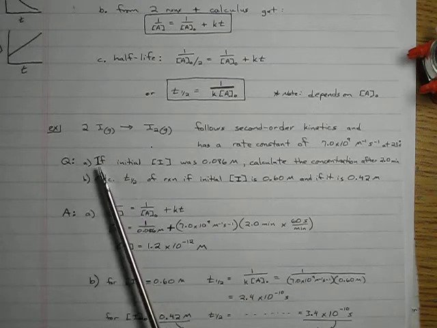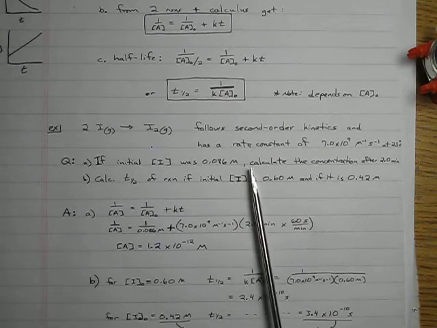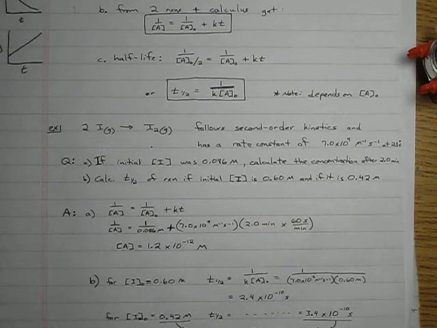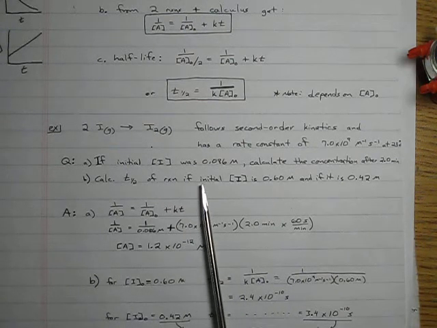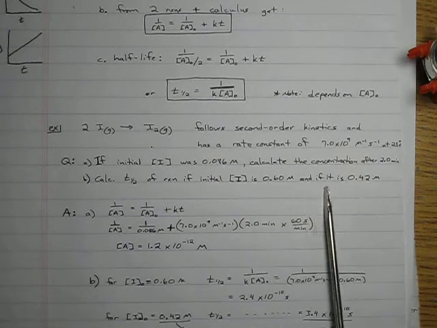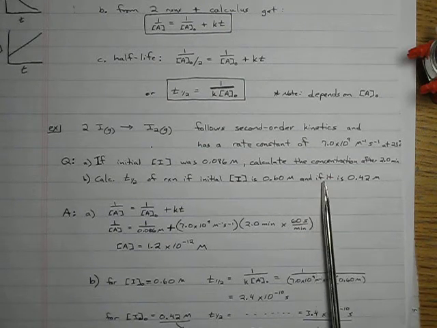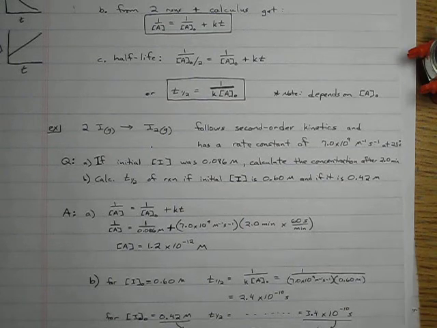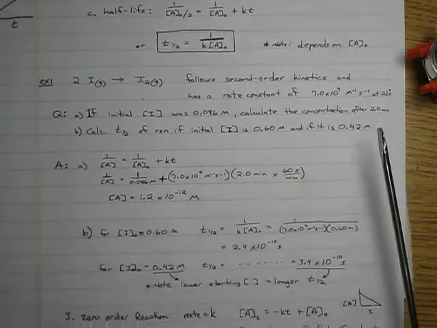Question, 2 of them. If the initial concentration of iodine was 0.086 molar, calculate the concentration after 2 minutes. Second question, calculate the half-life of the reaction if the initial concentration of iodine is 0.6 molar, and then calculate it again. Oh, it's actually 3 questions. Calculate the half-life again if the initial concentration was 0.42 molar instead. All right, first question. If we start with 0.086 molar, calculate the concentration after 2 minutes.